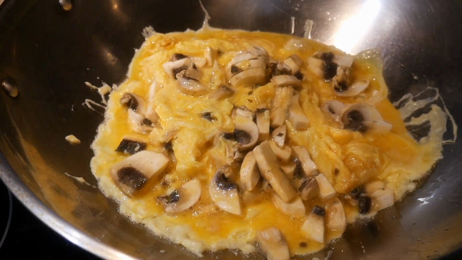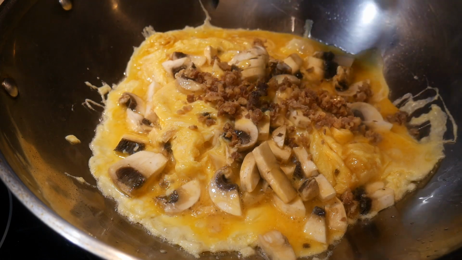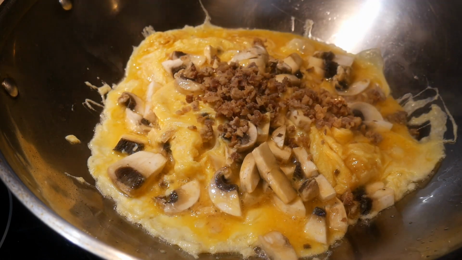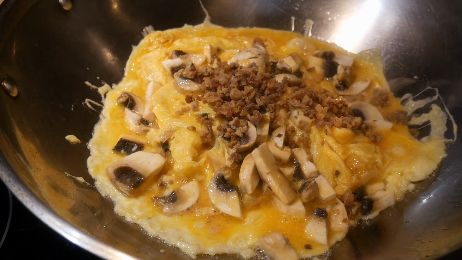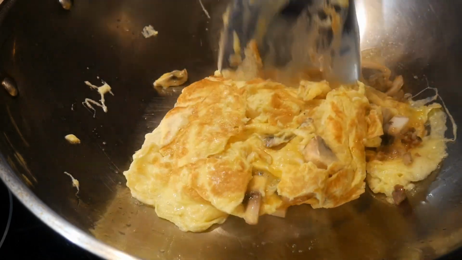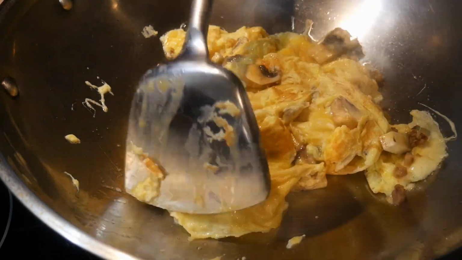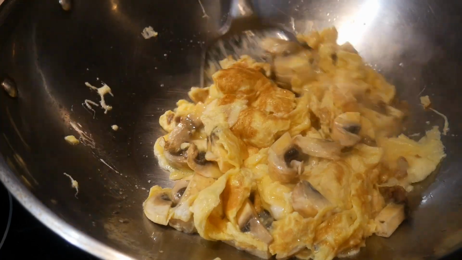For this dish, I decided I'm going to add about 2 tablespoons of bacon bits. Since these bacon bits are already cooked, all I need to do is to warm them up to the serving temperature of the egg. Next, I'm going to use the wok spatula to fold the egg over just like you would do with an omelet.